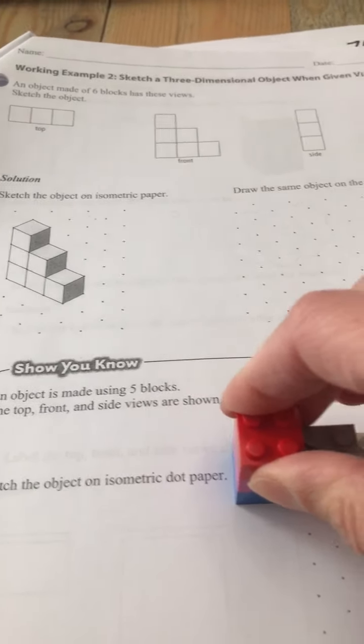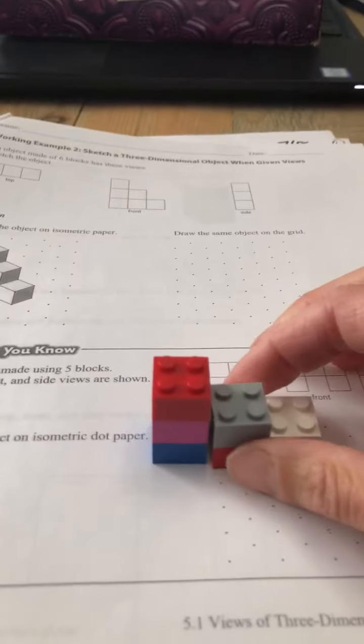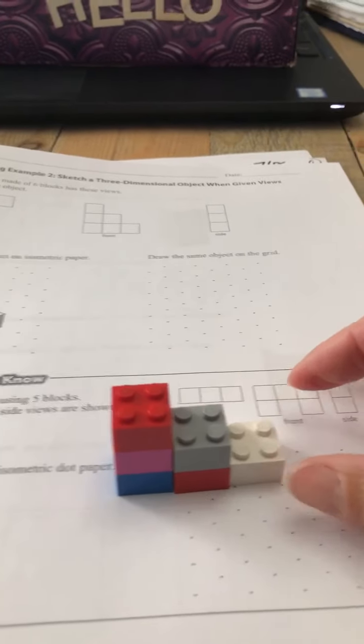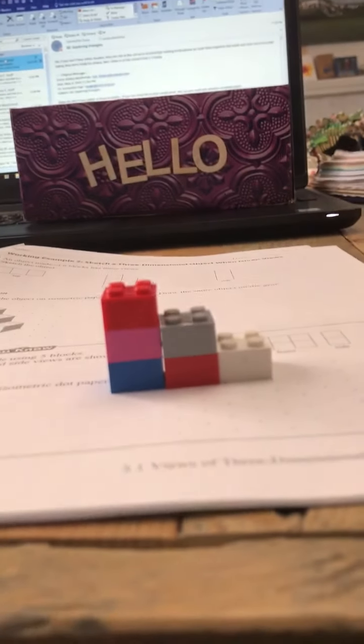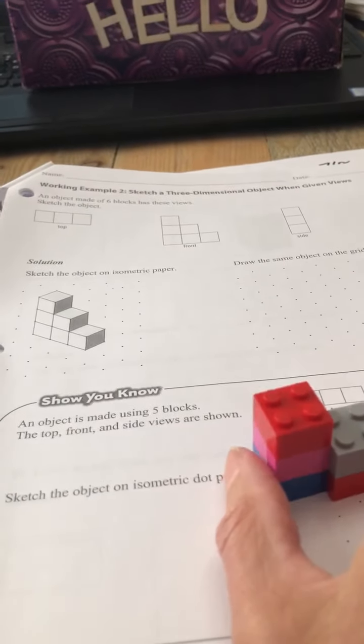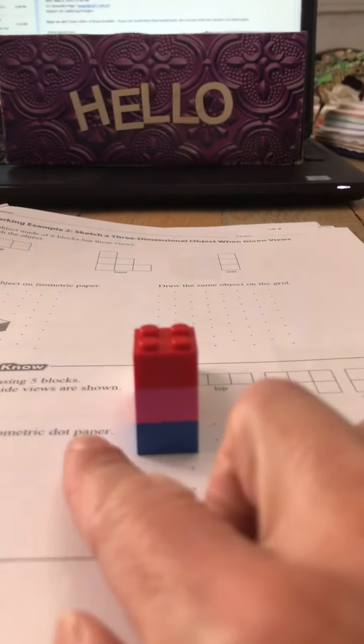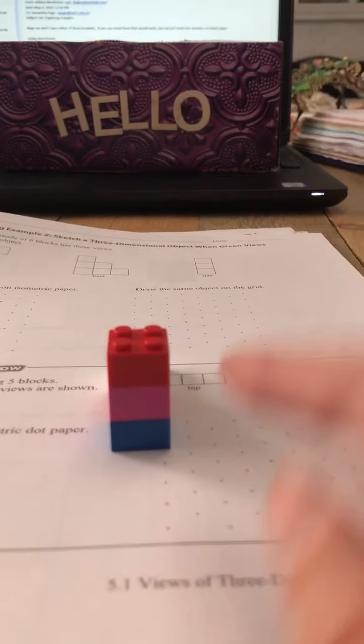So from the front view, it looks like this. That's what's drawn on the picture. And the side view that they draw just shows 3 going up. So that means there's not any hidden behind here.